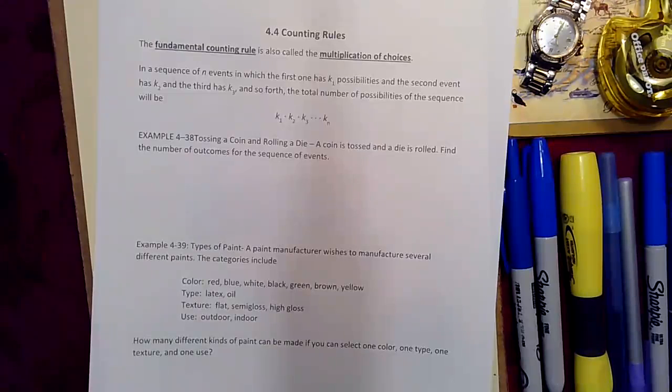Hello, class. I'm going to do a recording for section 4.4, Counting Rules for Statistics. And this is located in your workbook, page 118.